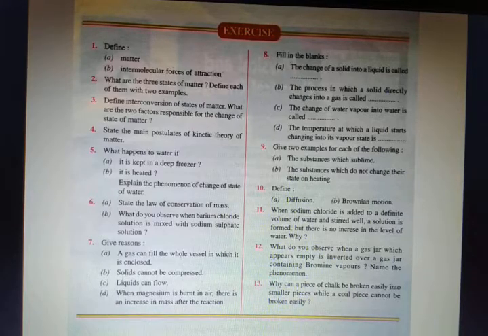The next question, question number 12. What do you observe when a gas jar which appears empty is inverted over a gas jar containing bromine vapors? Name the phenomenon. Simply give the observation. Once again, I repeat, when the question is about observation, we only give the observation. Bromine is a reddish brown gas.